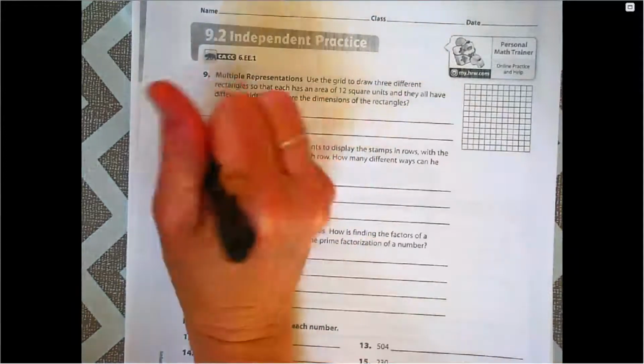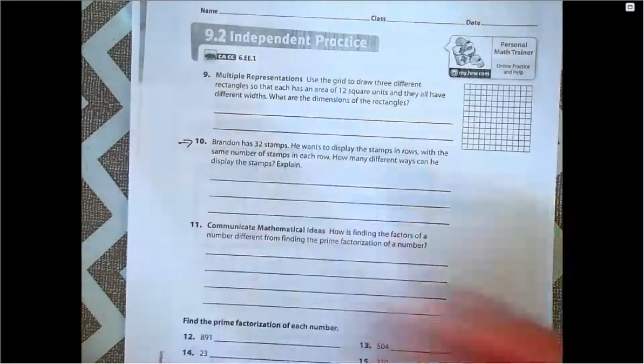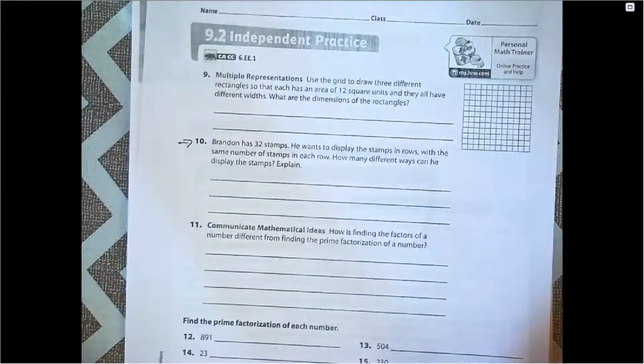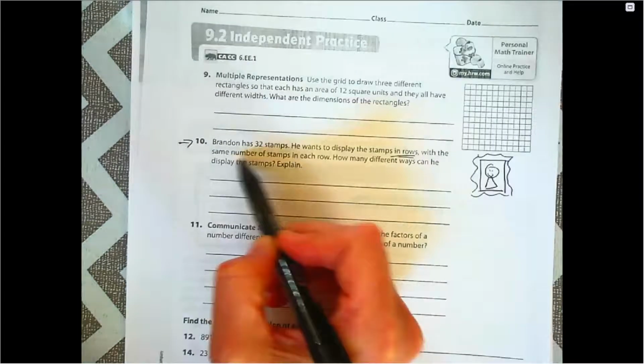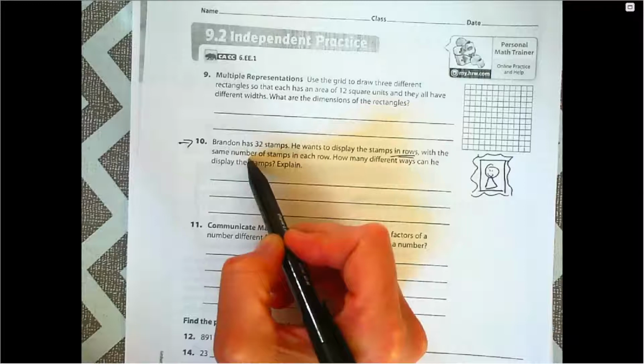Let's just look at 10, just for giggles. Brandon has 32 stamps. He wants to display them. Okay, stamps. I'm imagining these are postage stamps. He wants to put them into rows. Now, with the same number of stamps in each row, how many different ways can he display his stamps?